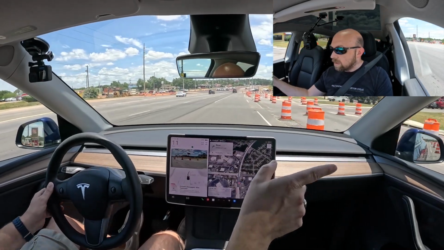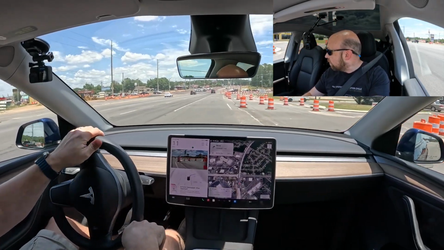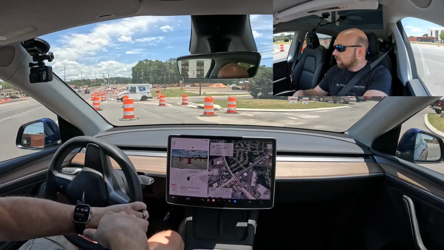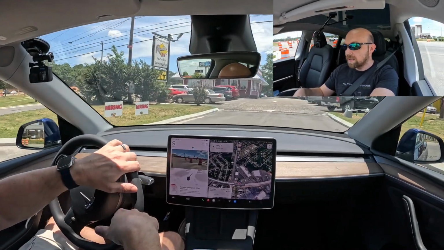This was a very confusing spot between these two restaurants and all these cones, and the turn lanes are partially blocked.